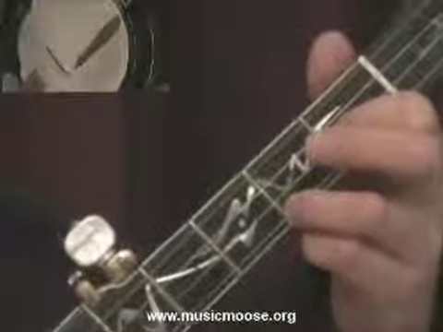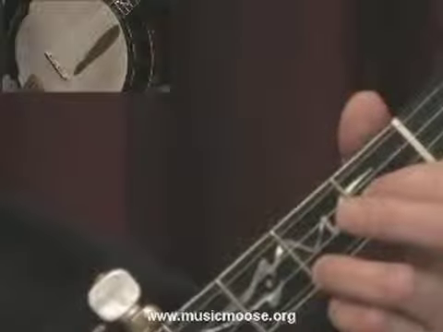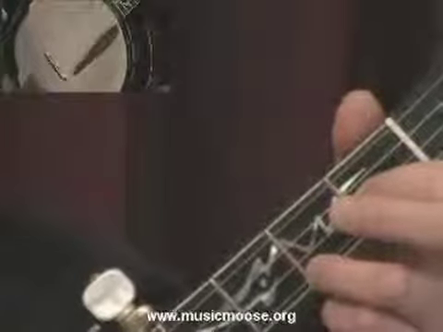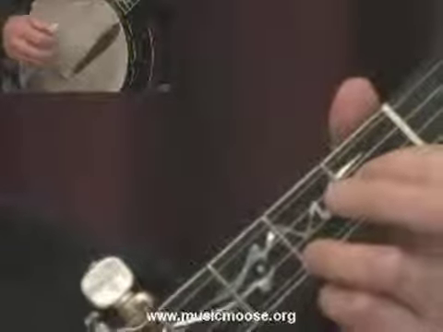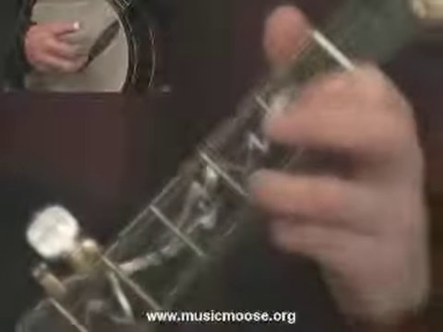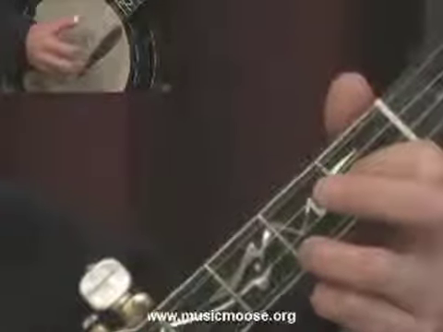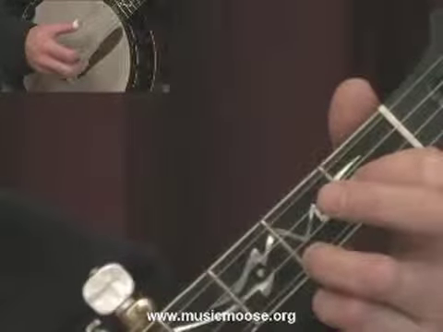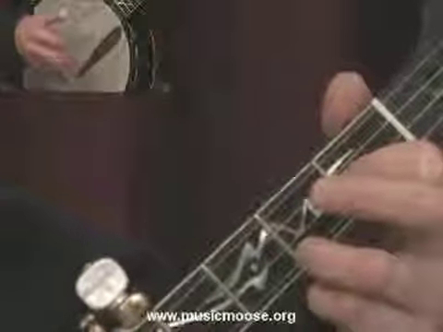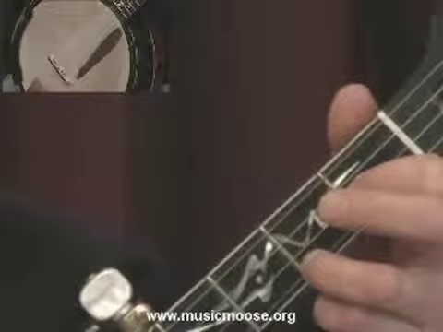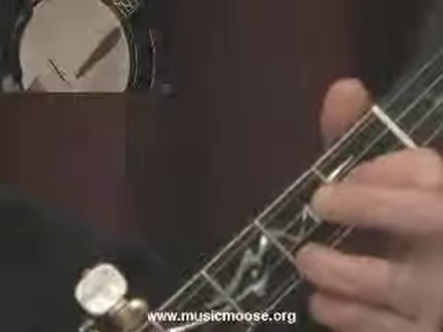Now in this example of rhythm we're going to be using a 3-finger pinch on the 5th, 1st, and 2nd strings. So that pinch using this 2-finger C chord is going to sound like this. Again, it's using those 3 strings to create that 3-finger pinch.